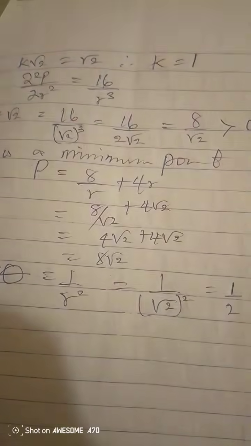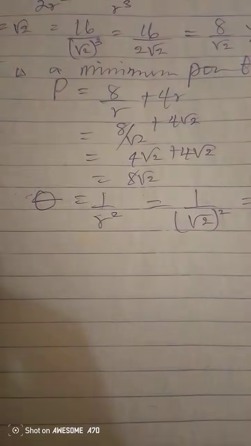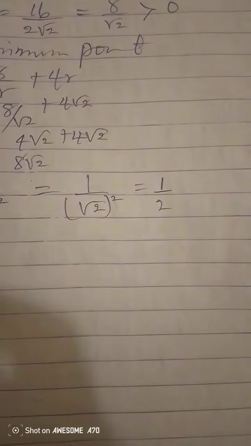If we substitute this into the equation of the perimeter, we have the minimum value as 8 root 2. To determine the value of theta, we have theta equals 1 over r squared, which is 1 over root 2 squared, which is half a radian.